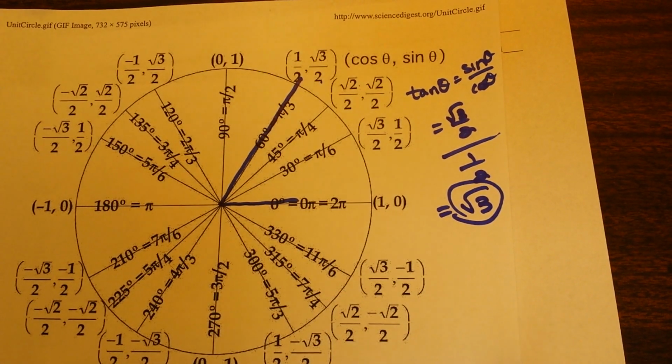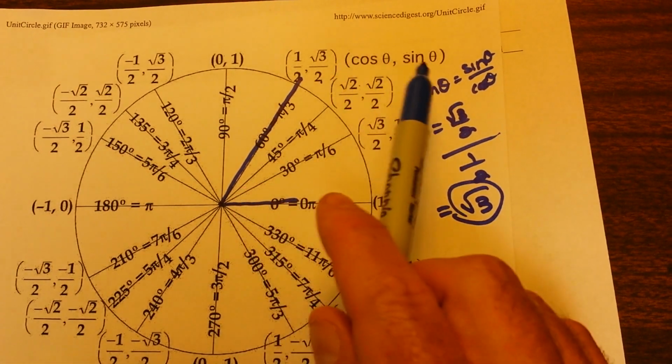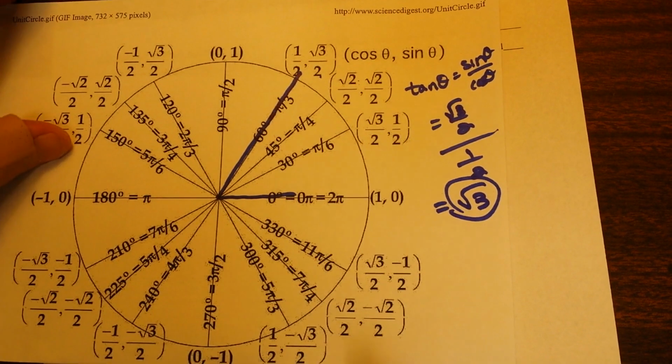So that was the process of using the unit circle. Again, it seems pretty magical. You're just looking at this. Maybe you memorized the coordinates here and you knew that the x-coordinate was the cosine and the y-coordinate was the sine. Again, you maybe don't know why. So we need to talk about that.